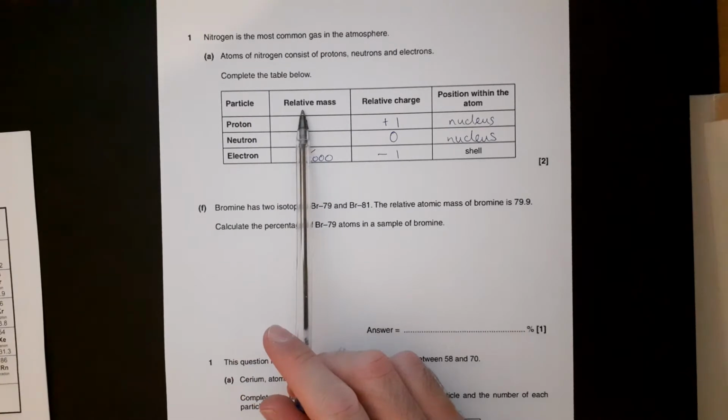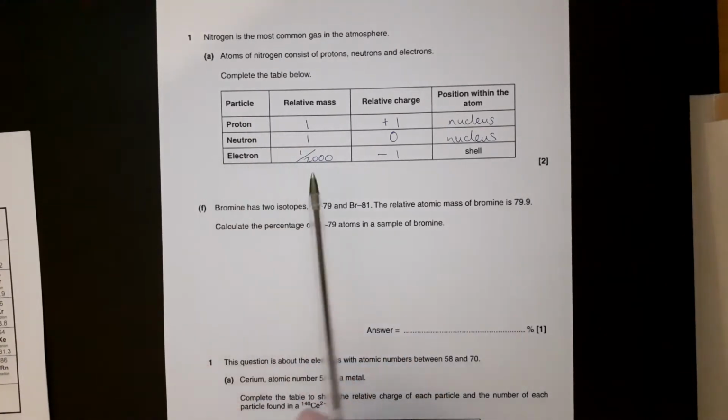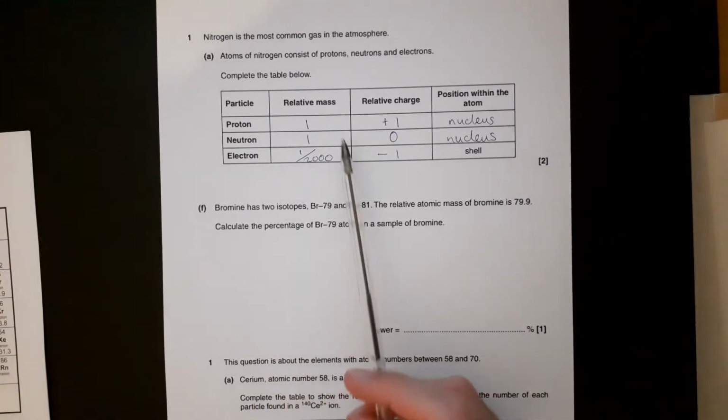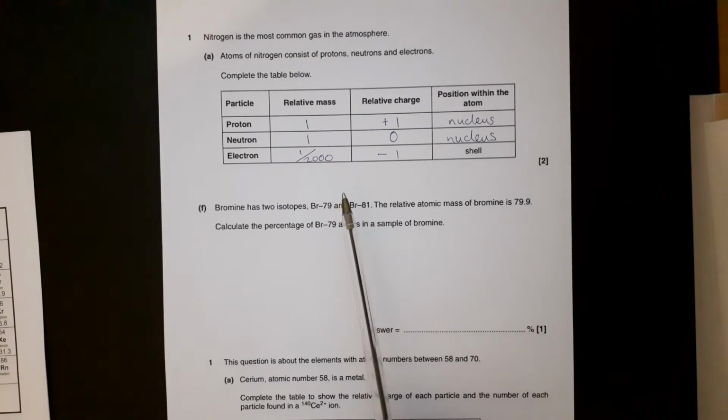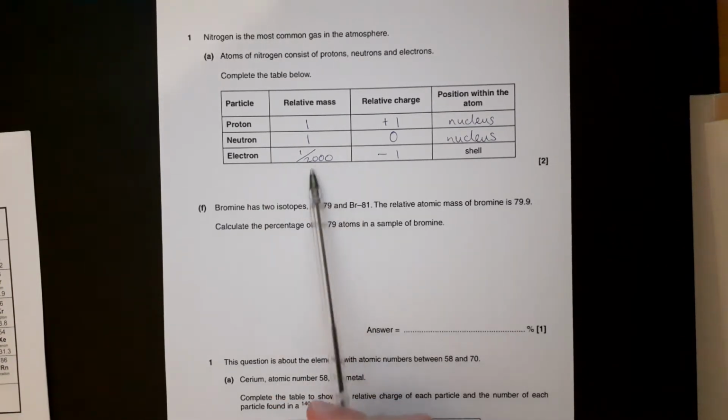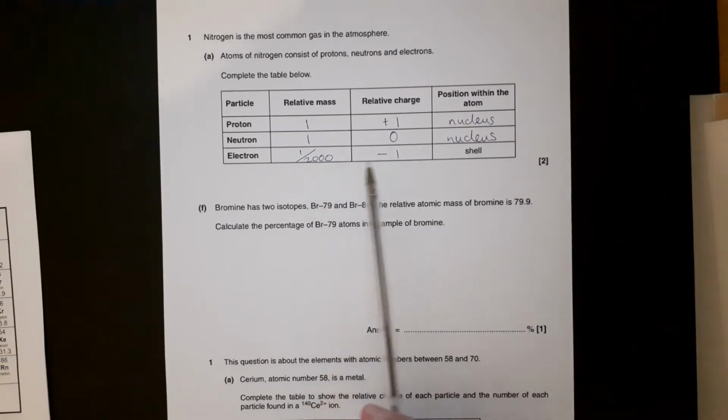In terms of the masses, a proton and a neutron have the same mass, so they're given a relative mass of 1. The electron's mass is about 2,000 times smaller than the mass of a proton and a neutron. Okay, it's not 0, the electron does have a mass, but it is so tiny that we usually don't consider it in chemistry. In terms of what they're expecting you to put here, the mark scheme is allowing anywhere from 1 over 1800 to 1 over 2000.